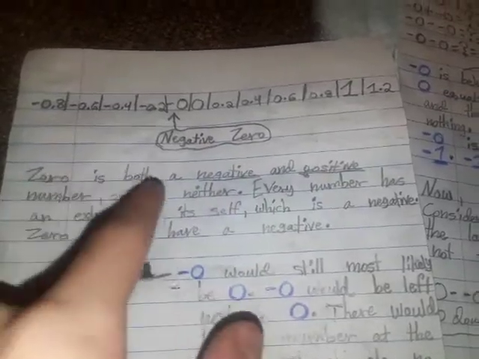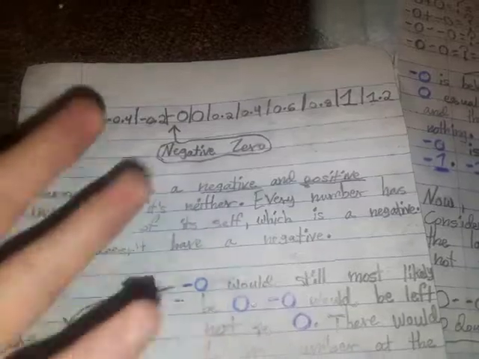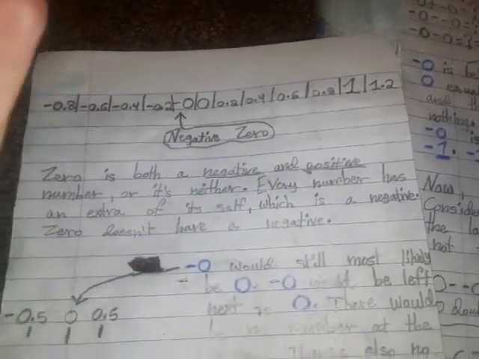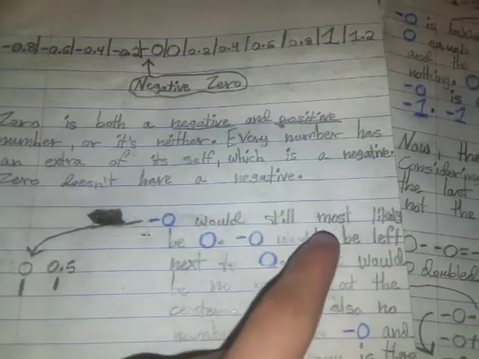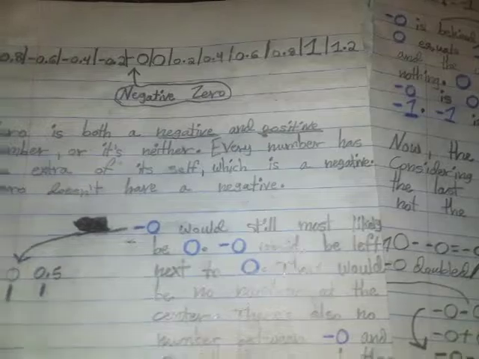But yeah, 0 is both a negative and positive number, or it's neither. Every number has an extra of itself, which is a negative. 0 doesn't have a negative. Negative 0 would still most likely be 0. Now let me explain this.